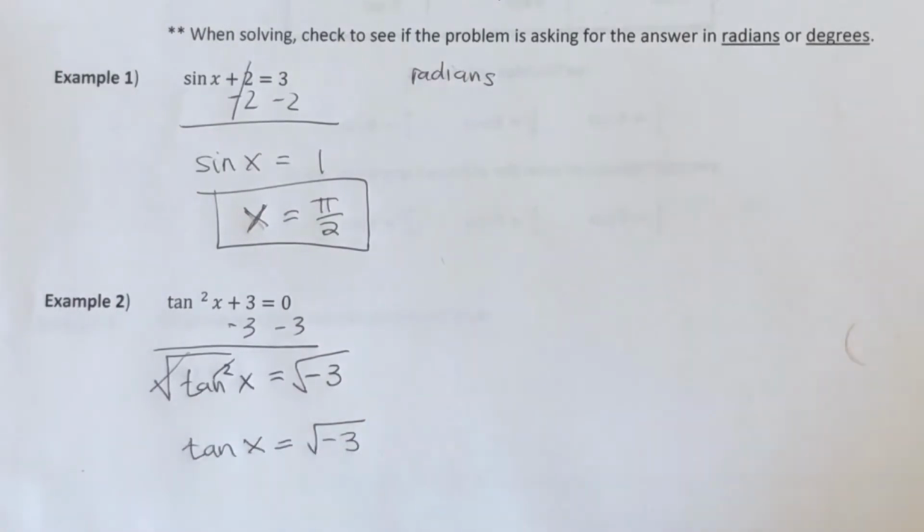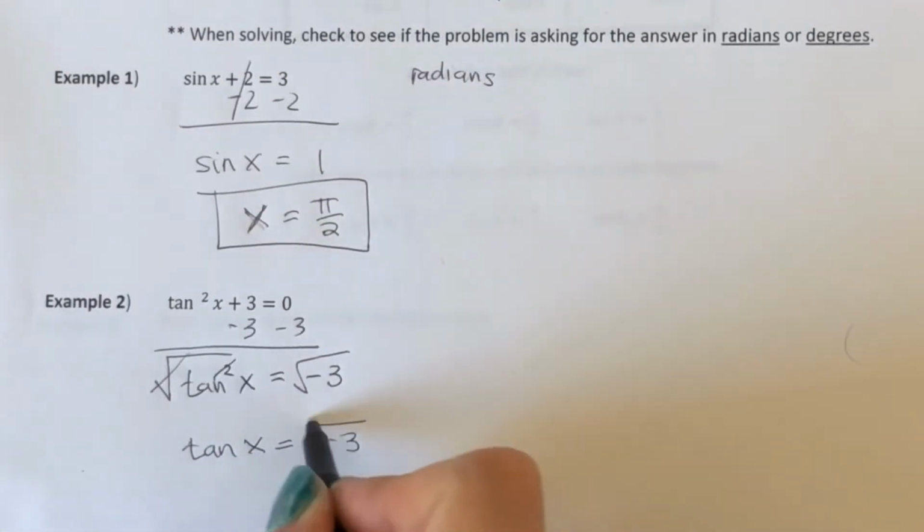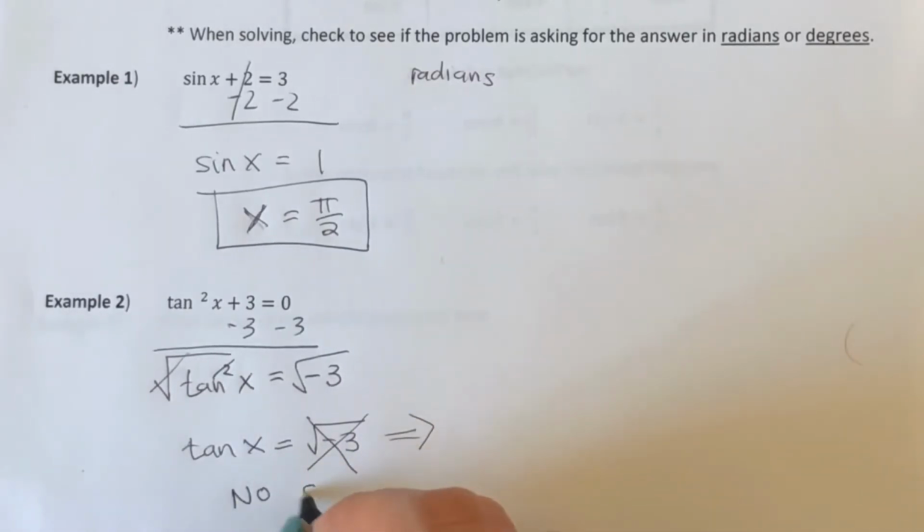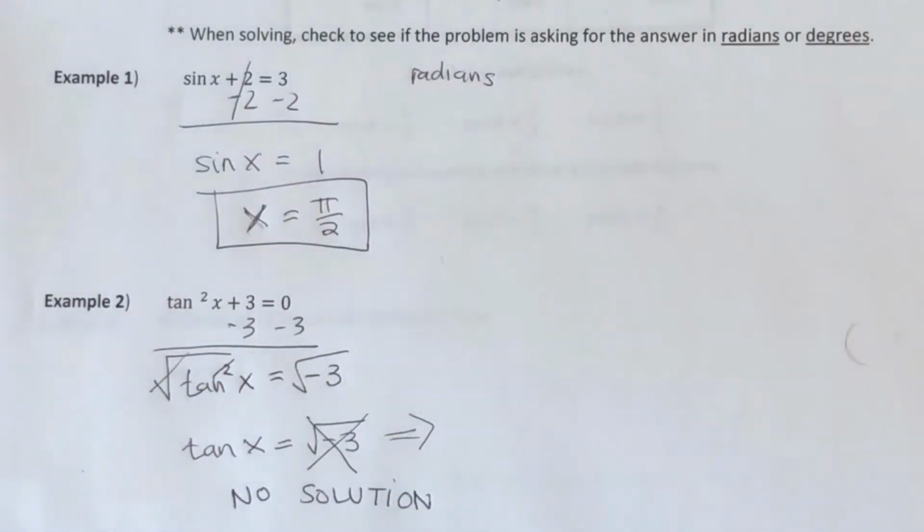So here we do have a square root of a negative, which is not allowed, right? So on this one, it would be no solution. That will happen sometimes, especially with tangents, because tangent is undefined in a couple places in the unit circle.